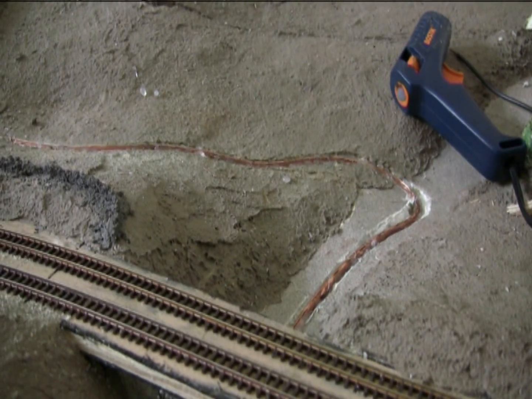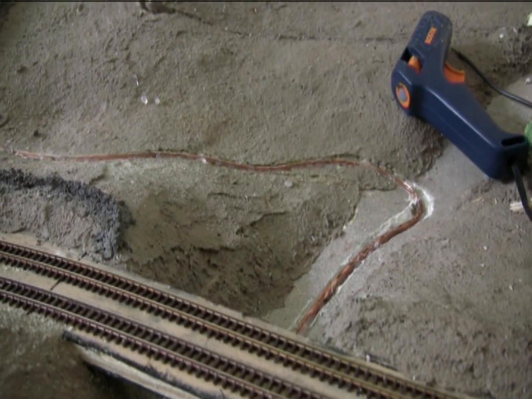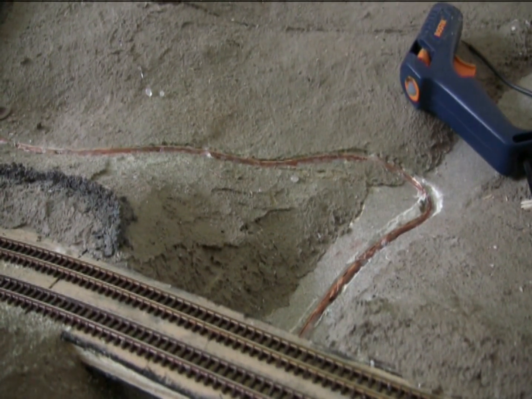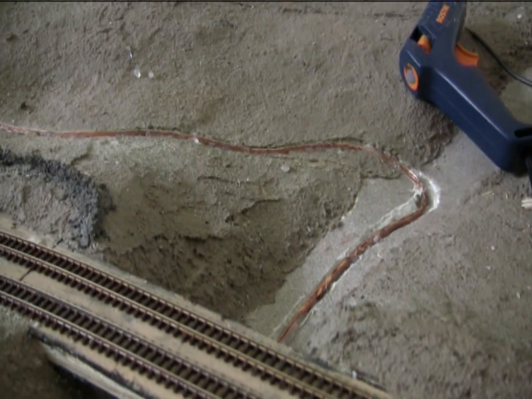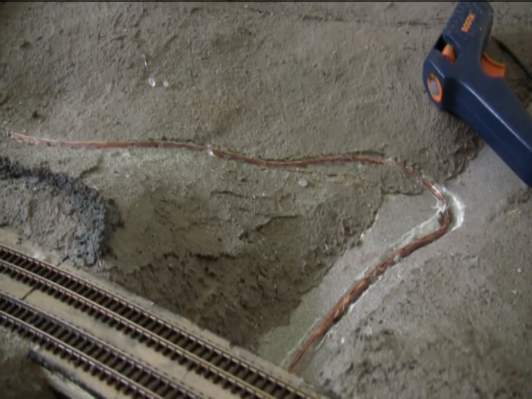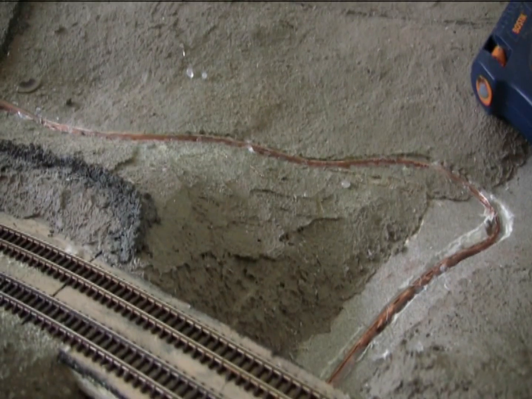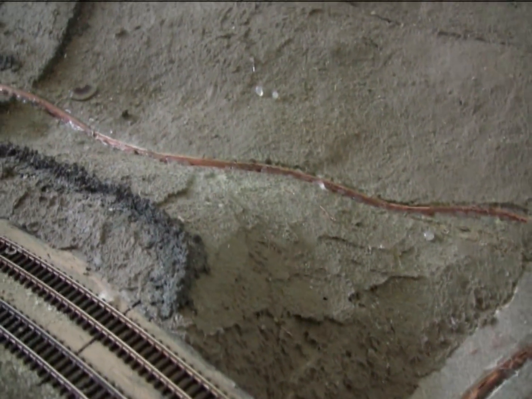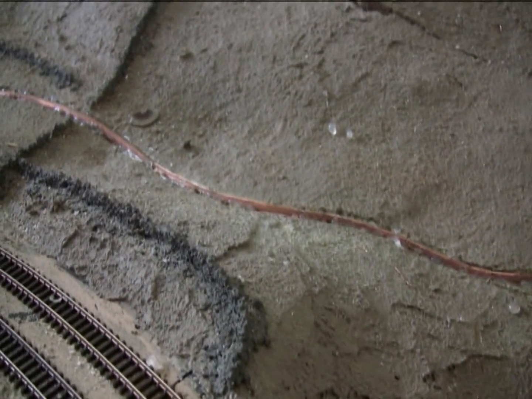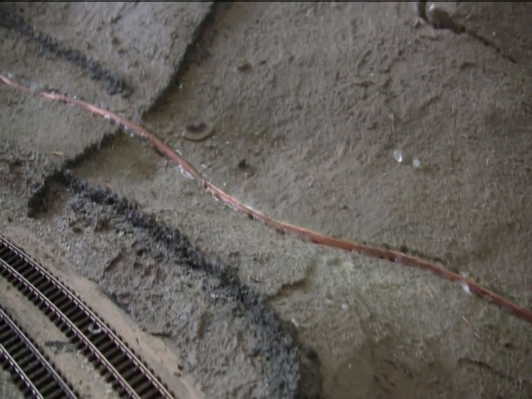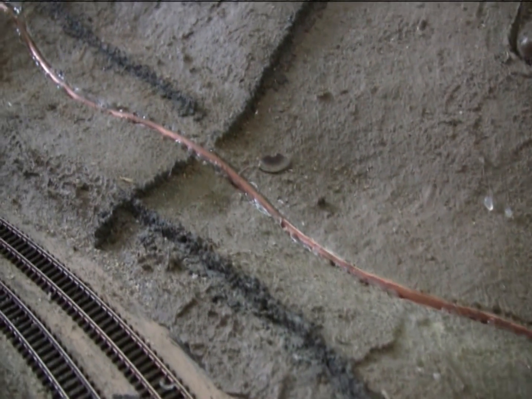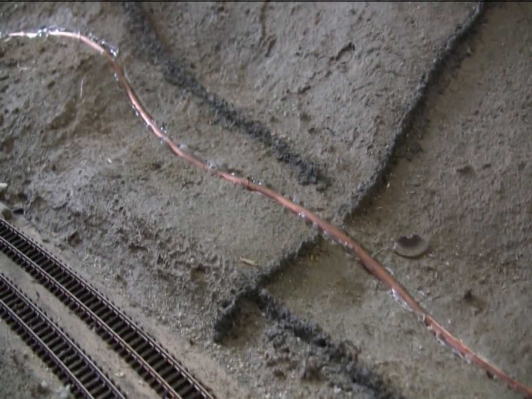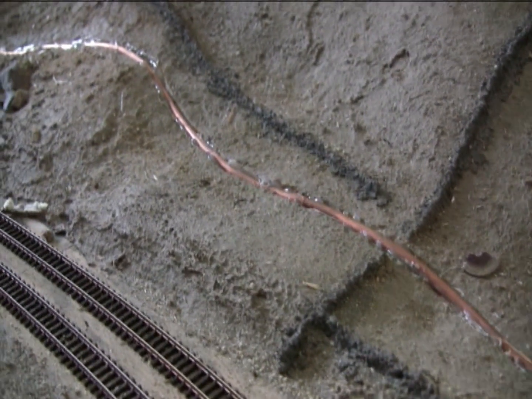Now I know I keep mentioning it, but for anybody just dropping in for the first time, flexibility is paramount, because this is a folding and semi-portable layout. So that's the reason I've used hot glue. But the problem with hot glue is that obviously you can only do so much before the glue goes cold.